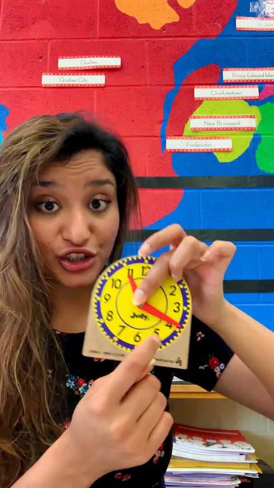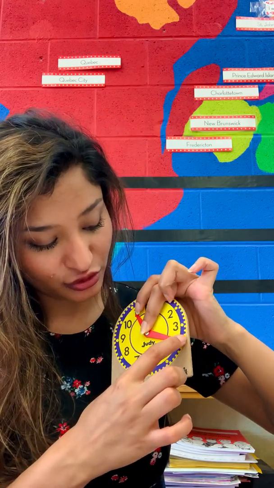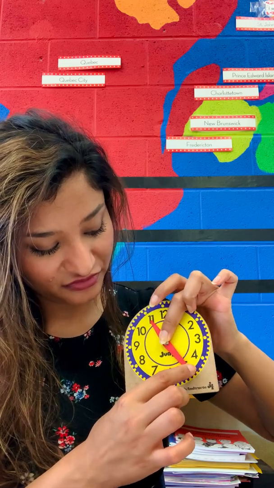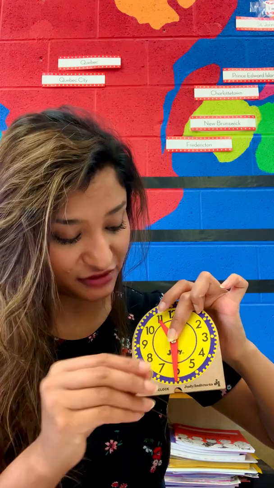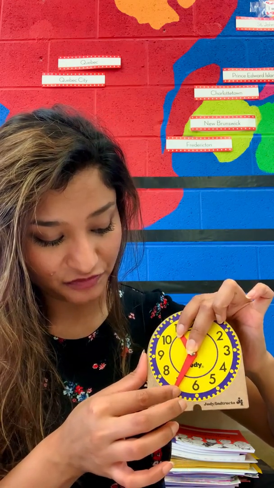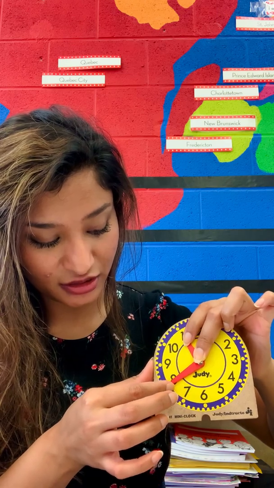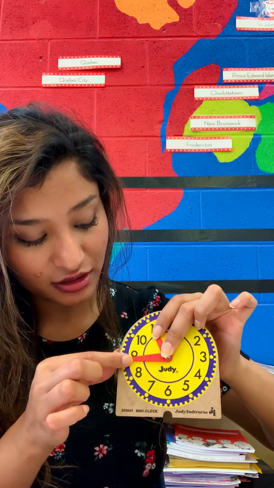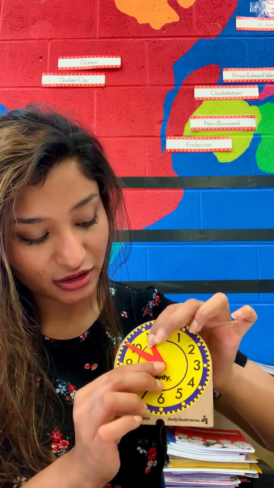Remember I told you each number, when we move our minutes, each number is 5 minutes apart, right? So 5, 10 minutes, because 5 minutes apart, right? So we are skip counting by 5s. 15, 20, 25, and 30.